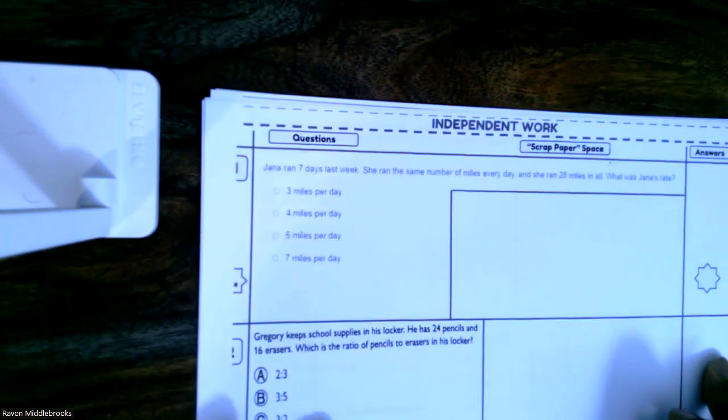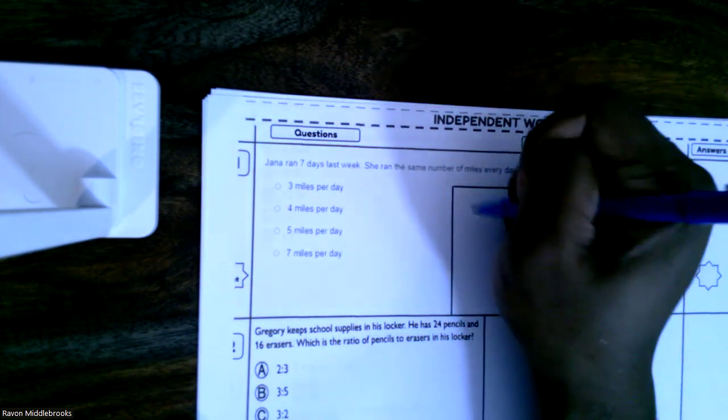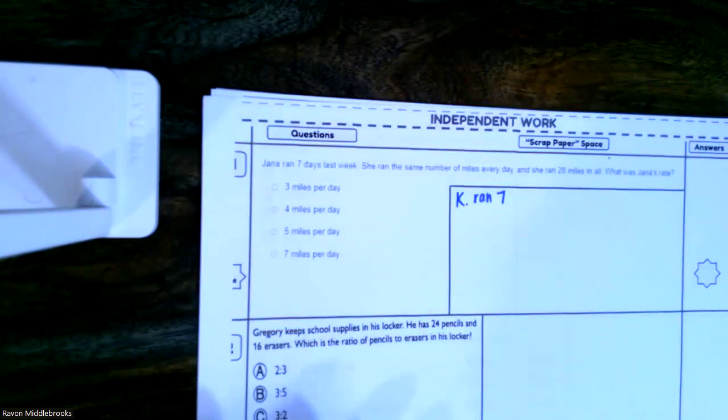Okay. John ran 7 days last week. He ran the same number of miles every day. She ran 28 miles in all.